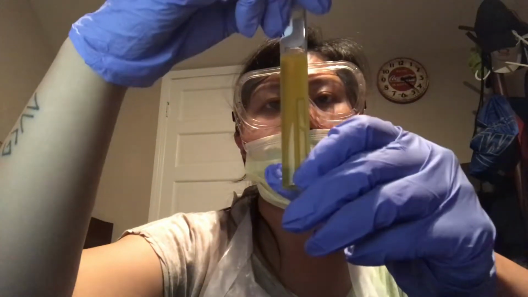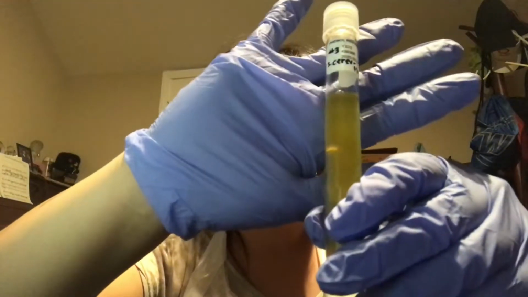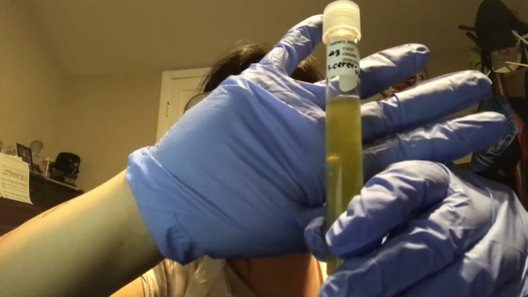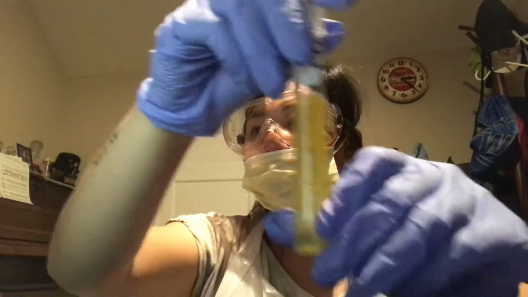And then last, test tube 3 for S. cerevisiae with mannitol. This one, there is a change of color in the broth, but no presence of bubbles, which means that this one is a fermenter with acid production only.